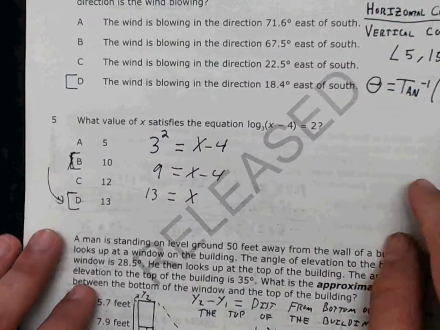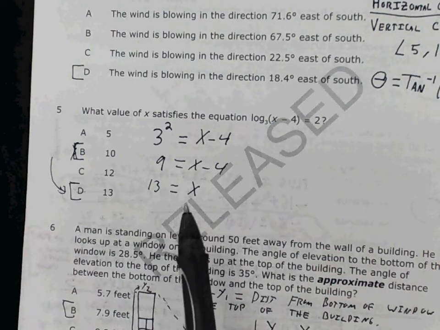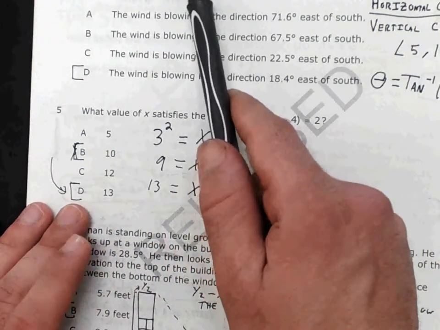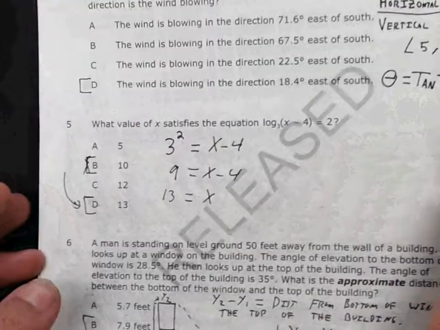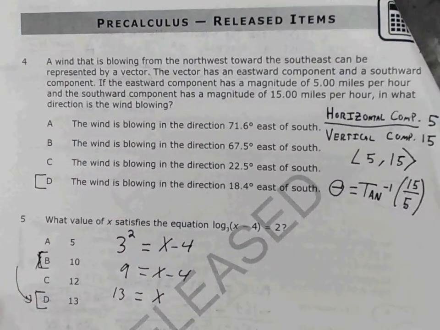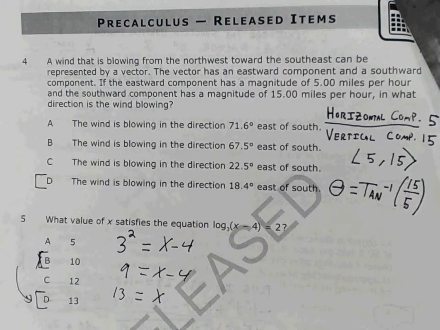So, this is a word problem, so we have to be able to read and understand the word problem. A wind that is blowing from the northwest towards the southeast can be represented by a vector. The vector has an eastward component and a southward component. The eastward component has a magnitude of 5 miles per hour, and the southward component has a magnitude of 15 miles per hour. In what direction is the wind blowing?